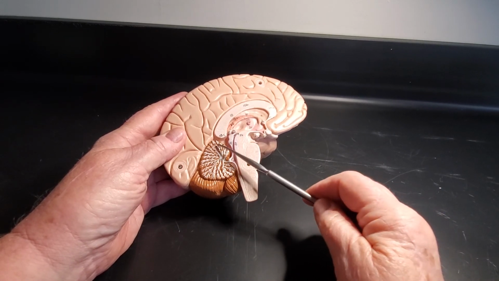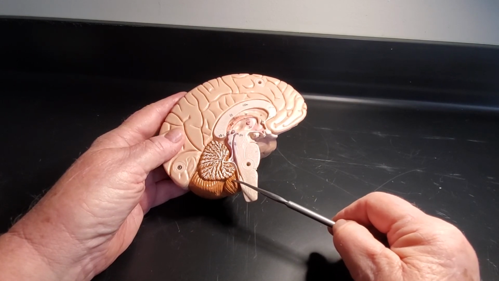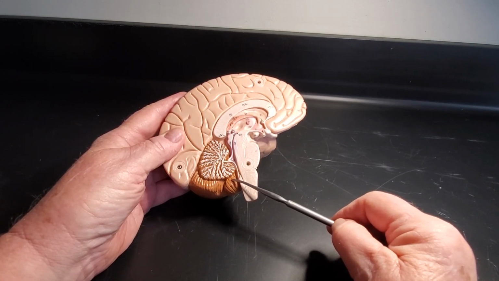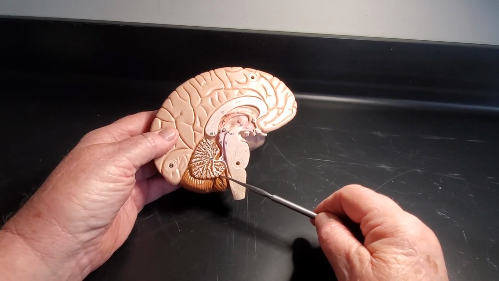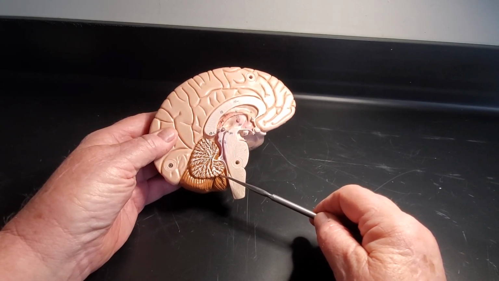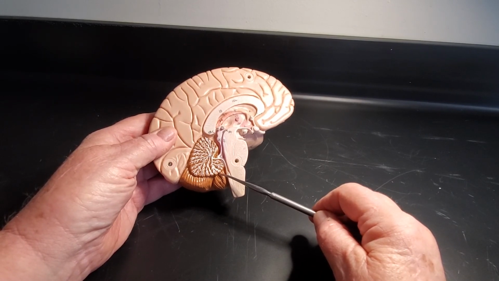The function of the cerebellum is that it fine-tunes your motor movements. In other words, your motor command comes from your precentral gyrus in your cerebral cortex.